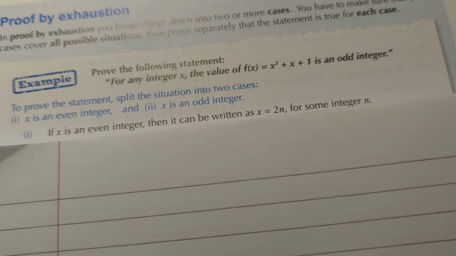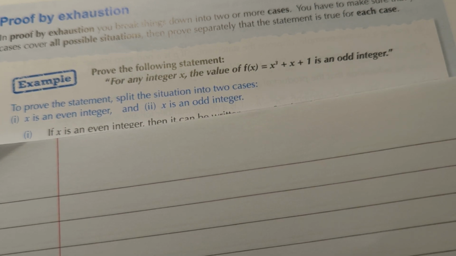So in both cases, whether we take it as an even integer or as an odd integer, if the answer is an odd integer, then this is the way we have proof of a statement. So we will go through it.